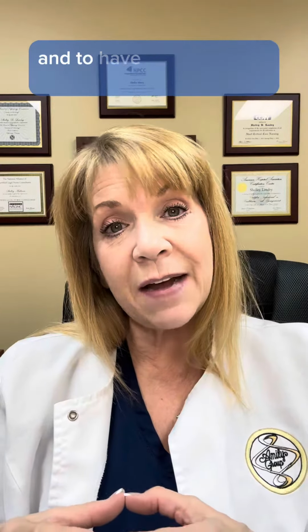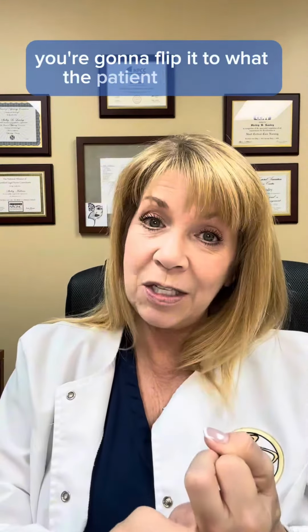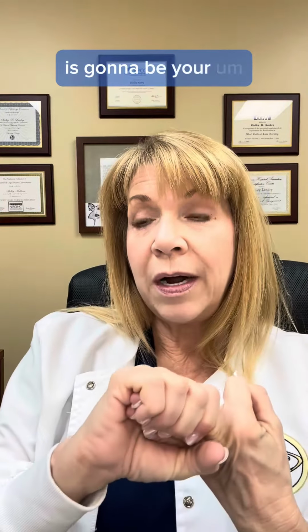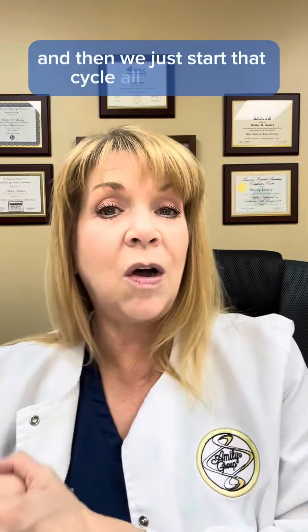So when you do it that way, it makes it kind of easy to know what you're going to document next and to have a little time to think about it. So you do your first note of your intervention and it was effective. Then the next note, you're going to flip it to what the patient looks like because of the intervention that you did. Then the third note is going to be your something to support eligibility. And the fourth note is going to be education. And then we just start that cycle all over again.